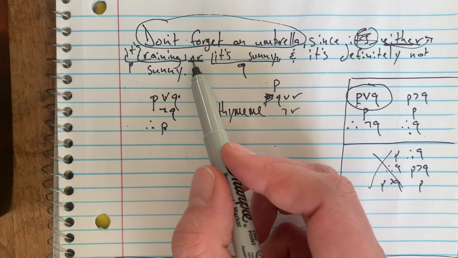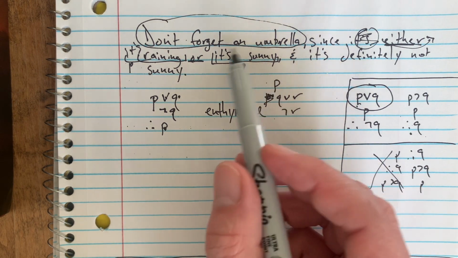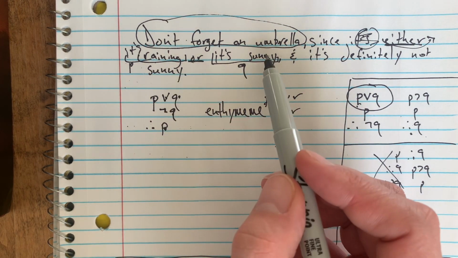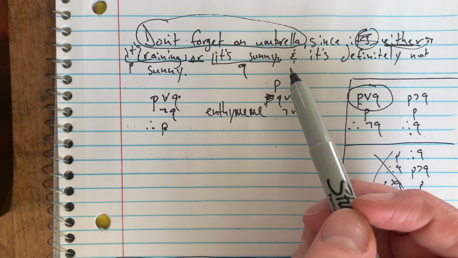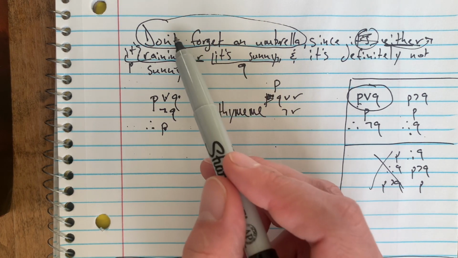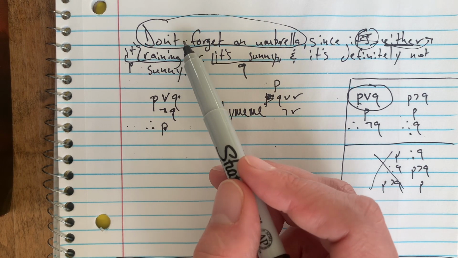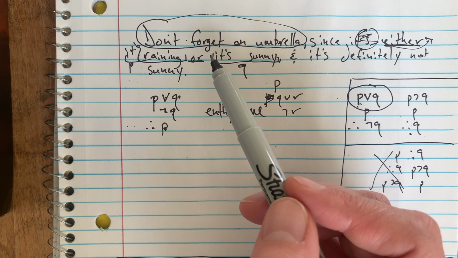Okay, I've got either or, I've got if then. So find your if then, and then label P and then Q, and then move on from there. Is something affirmed? Is something negated? Is there a conclusion explicitly there, or in this case, implicit? This is an implicit conclusion. It's implied, hey, it's raining, so don't forget an umbrella.